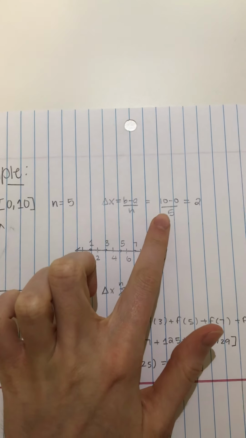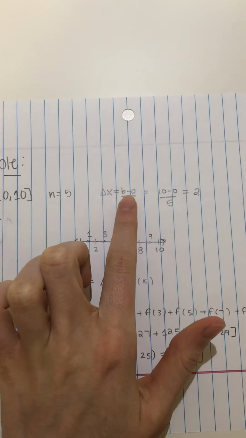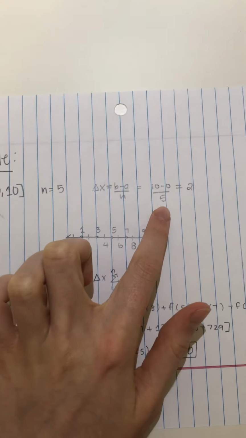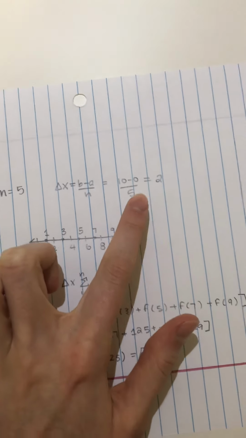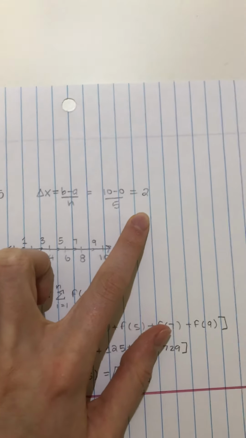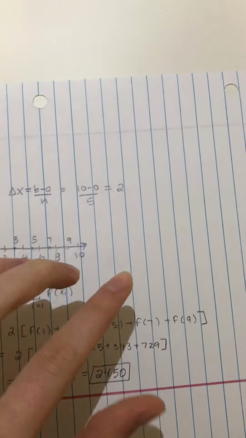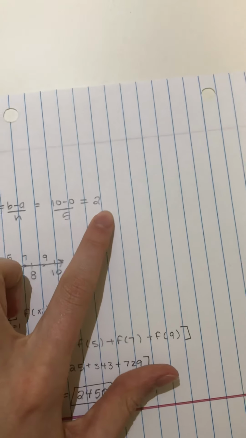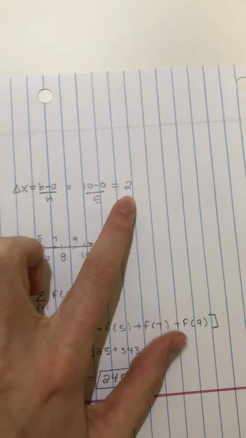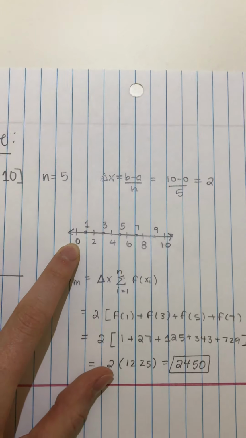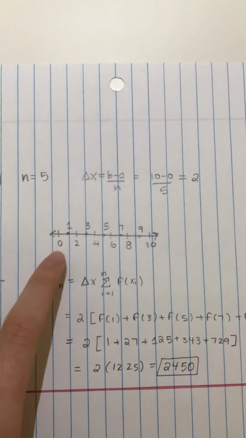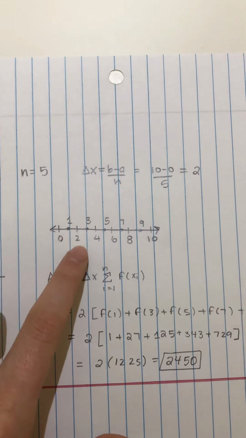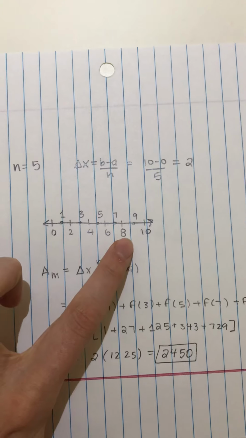So delta x is going to be 10 minus 0 because b is 10 and a is 0, divided by 5 because 5 is my number of rectangles. So 10 minus 0 divided by 5 equals 2. Again, the width of my partitions or subintervals, if you will, the rectangles is going to be 2. So I make a number line, and I know that I'm on the interval 0 to 10. Now I'm going to go up by lengths of 2. So I go 0, 2, 4, 6, 8.